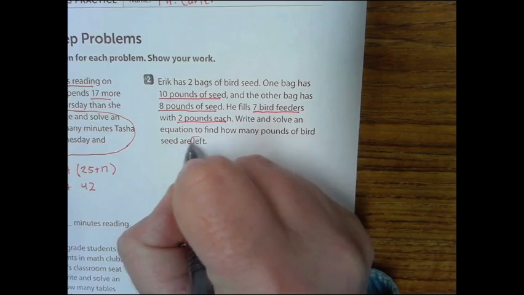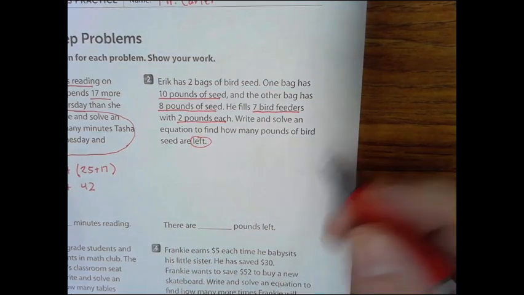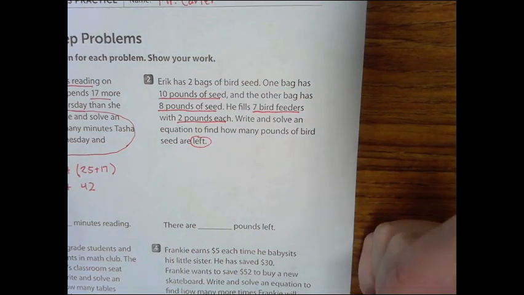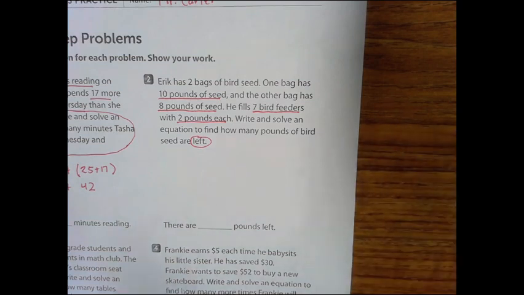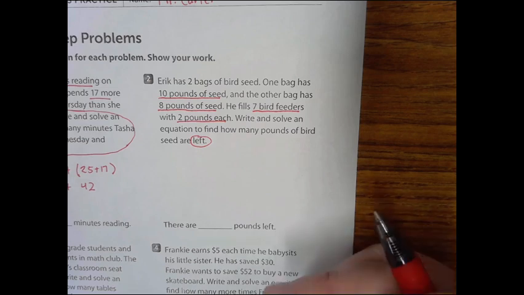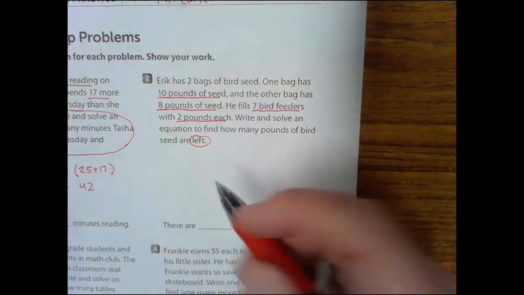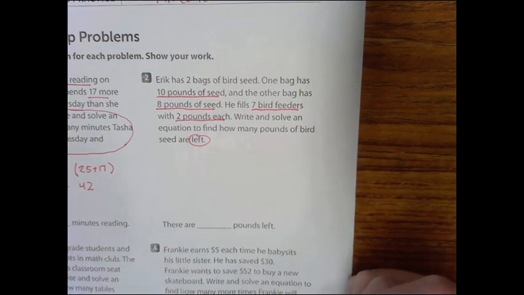left. When I see the word how many are left, or the question how many are left, that tells me we need to subtract, because we're going to start with an amount, and we're going to use this amount, and we're going to figure out how much is left. So we've got to subtract for that.